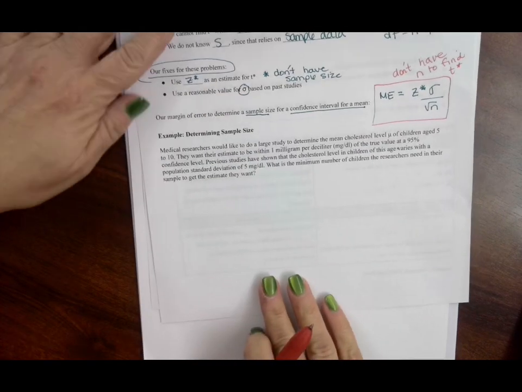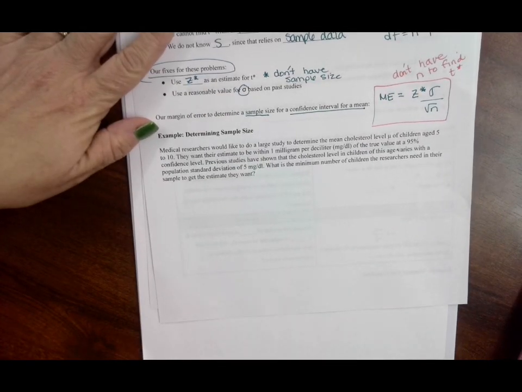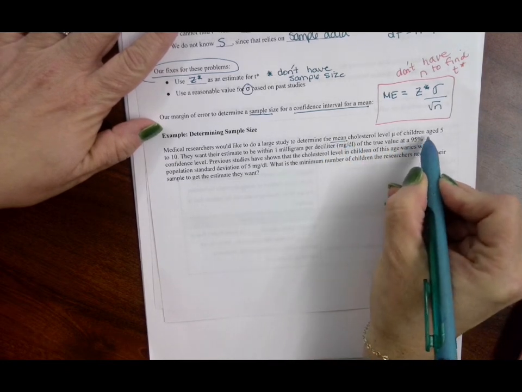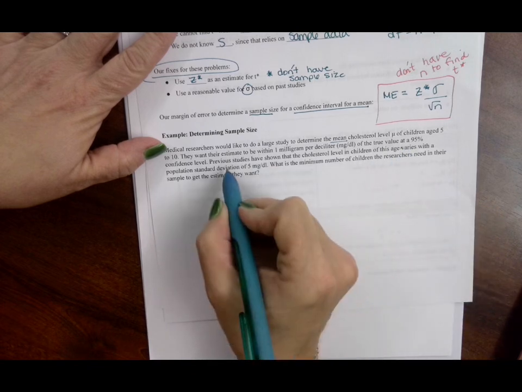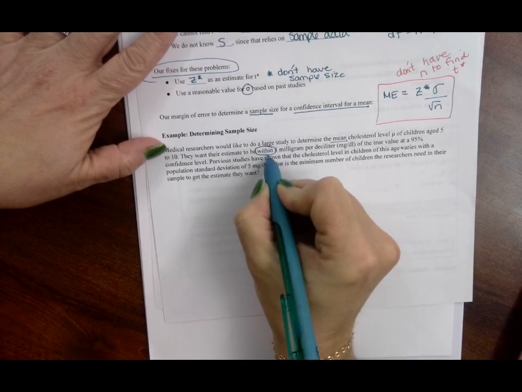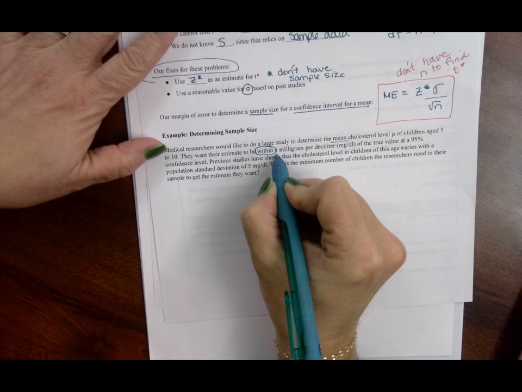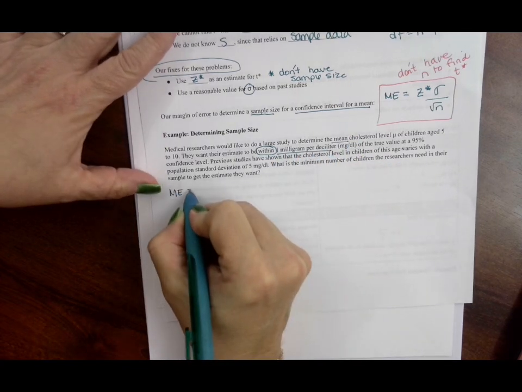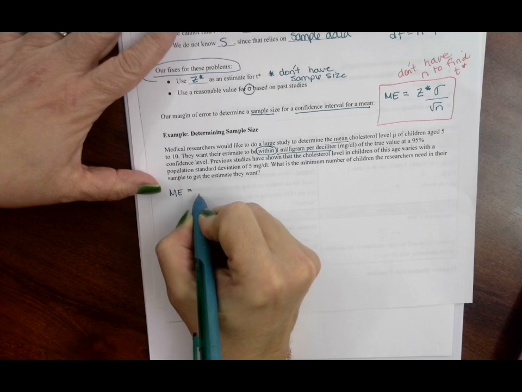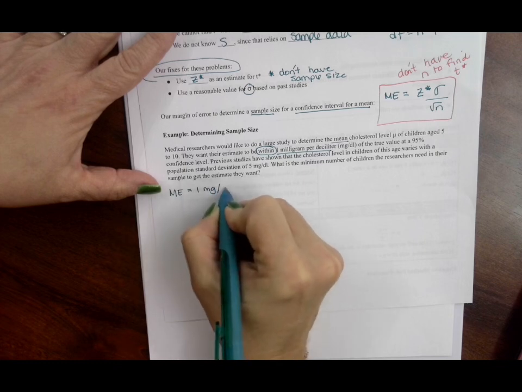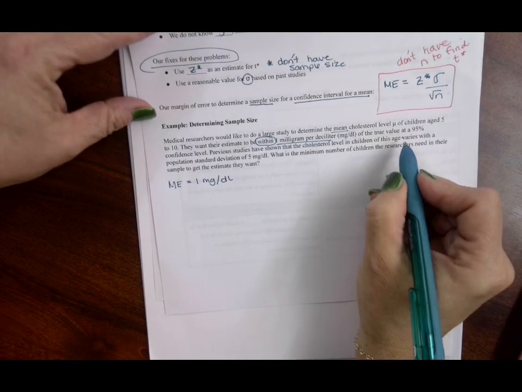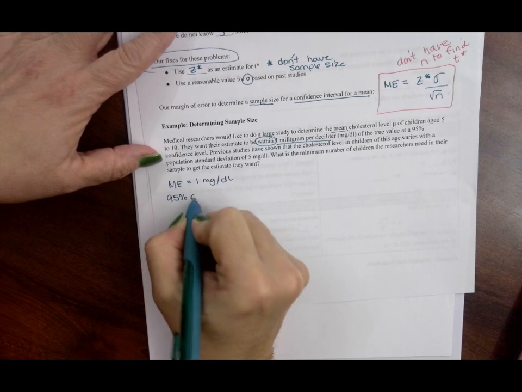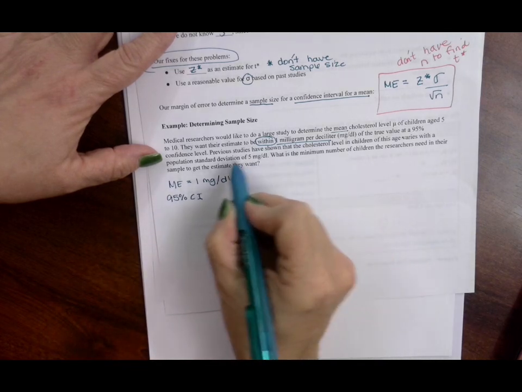All right, so let's do an example. It says, medical researchers would like to do a large study to determine the mean cholesterol level of children aged 5 to 10. They want their estimate to be within, that's my buzzword, within 1 milligram per deciliter. So I'm going to start writing down what I know. My margin of error is going to be 1 milligram per deciliter, at 95% confidence. So a 95% confidence interval.